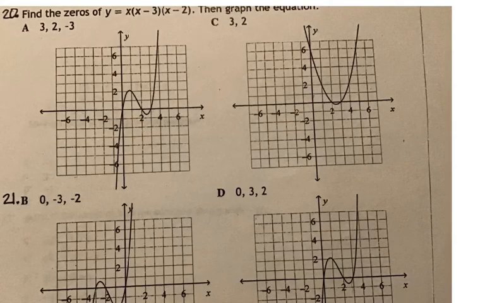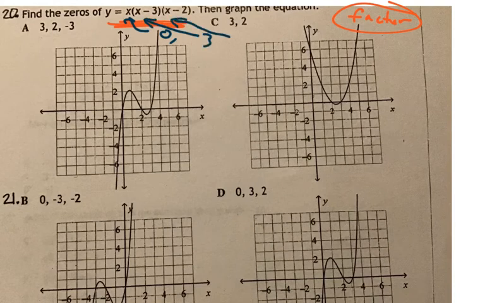Okay, now this one here, guys. Notice they gave us the equation in what we call intercept form. But basically it's factored, right? It's already factored. So what makes the x 0, of course, is 0. What makes x minus 3 0 is 3. What makes x minus 2 0 is 2. These are my zeros, my roots.